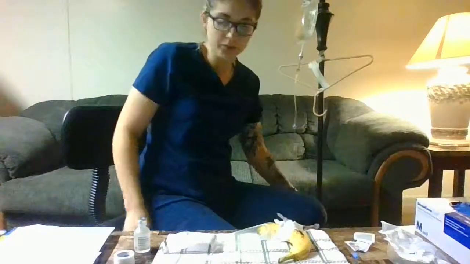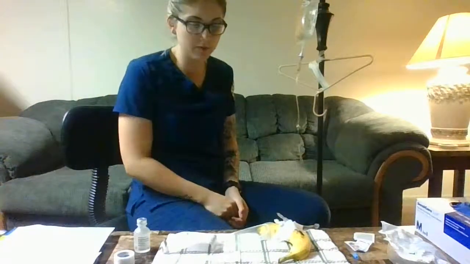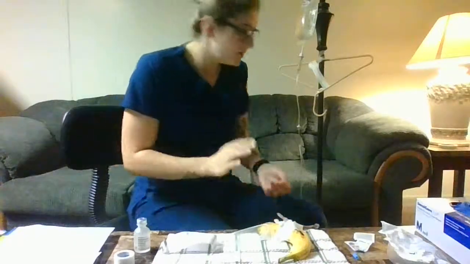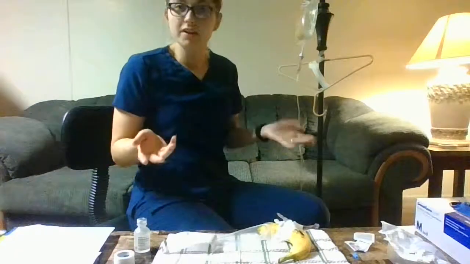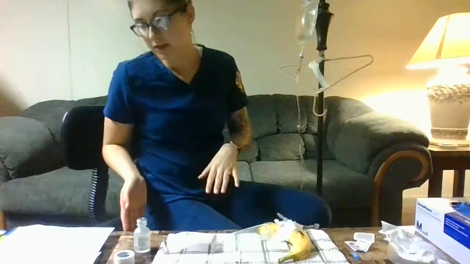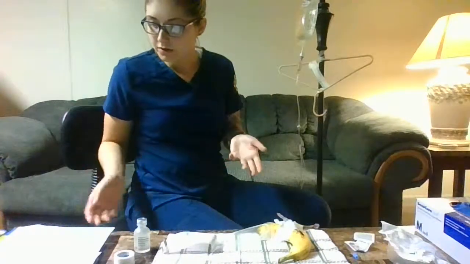And then before you leave, make sure the patient doesn't have any questions, check their IVs, make sure the tubing is fine, everything is dropping at the rate that it's supposed to. Patient safety, give them their call light, and then you're going to document that you administered that.